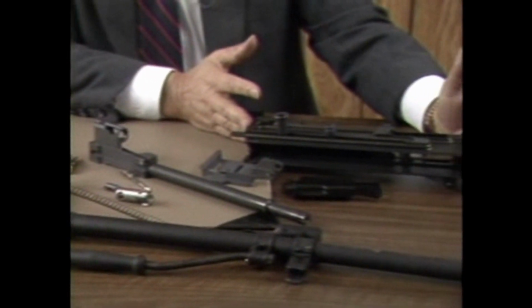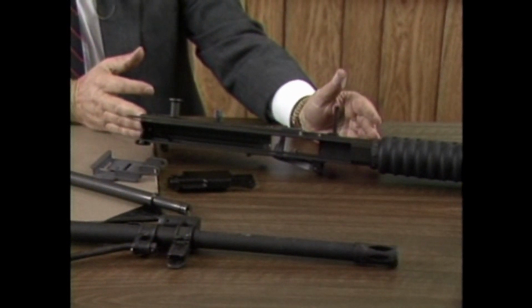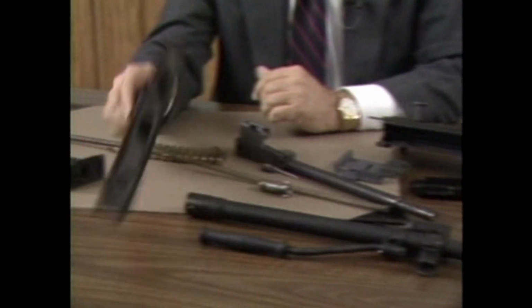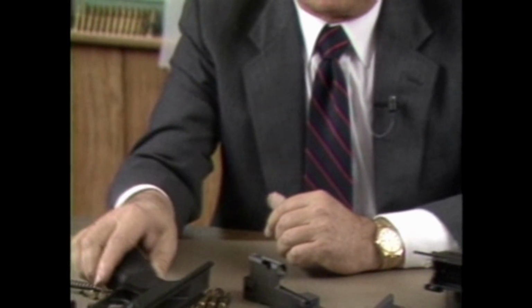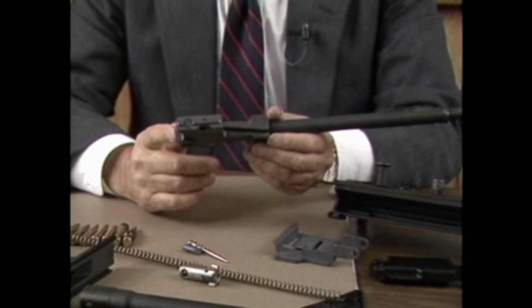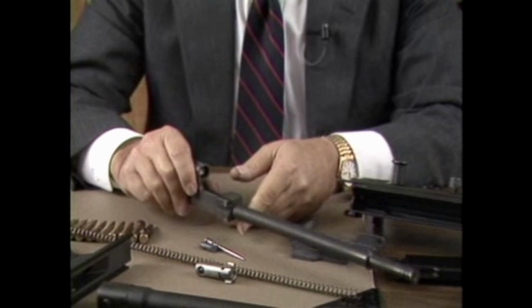Well, basically the receiver, which is the most complex part, is done in the NC machines, and this part, this housing here, which is aluminum, is all machined out with an NC machine. The bolt carrier, which is probably the next most complex part, is done the same way.